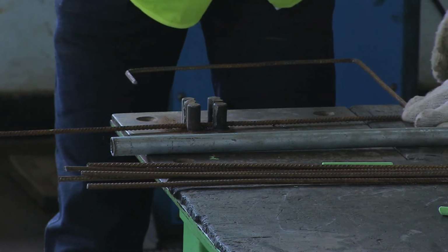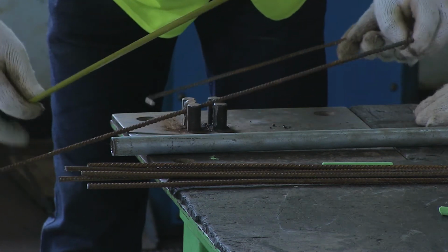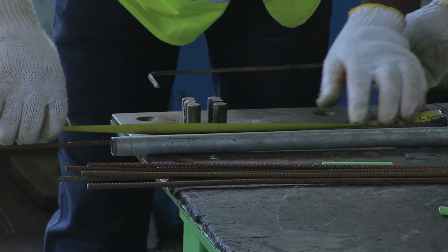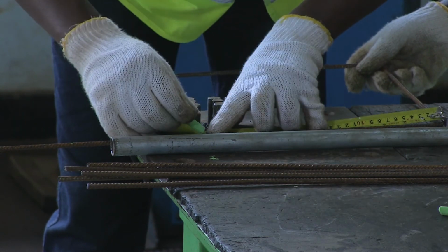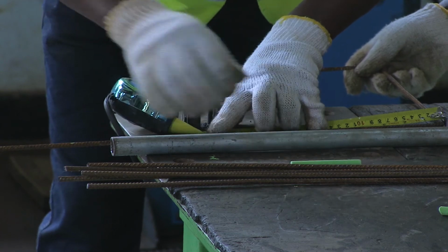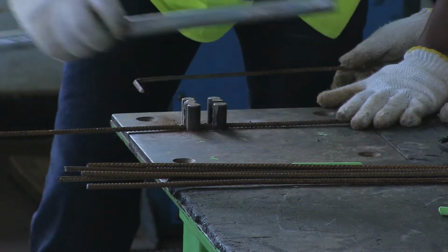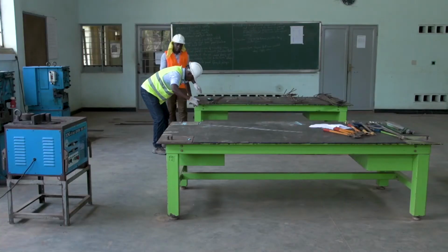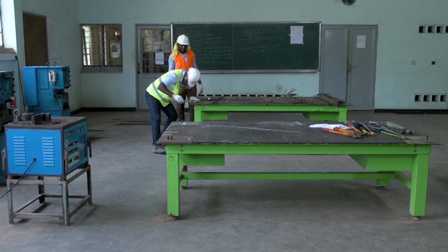And I mark 30. And I bend on 90 degrees.